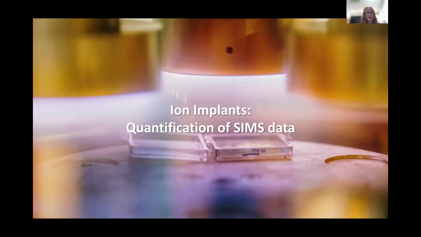So, ion implants for quantification. We use ion implants with most of our analysis. To be able to quantify data is brilliant. SIMS is a comparative technique. If samples are run on exactly the same day under the same conditions, they can be compared if they are of the same matrix.